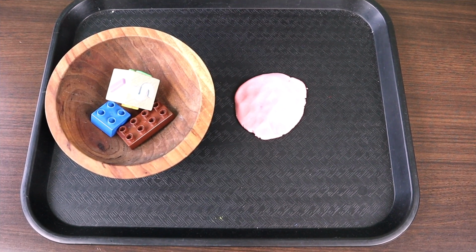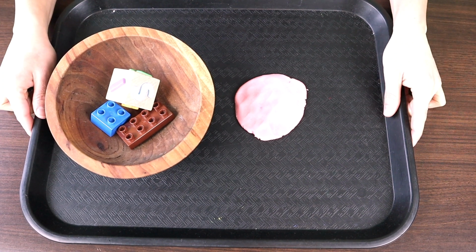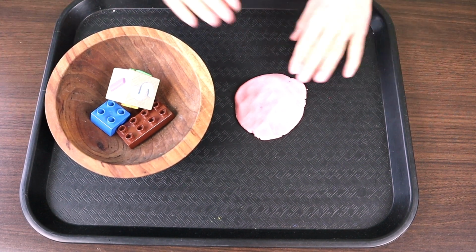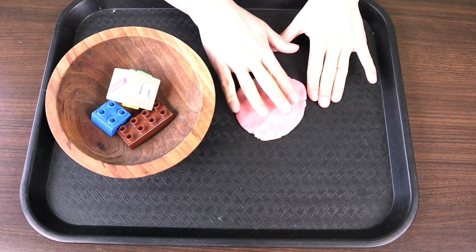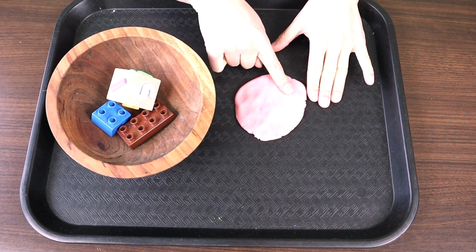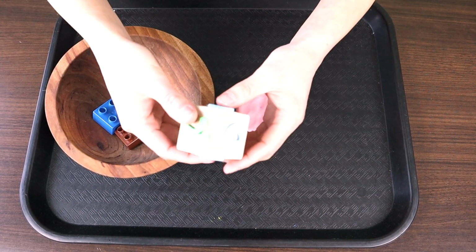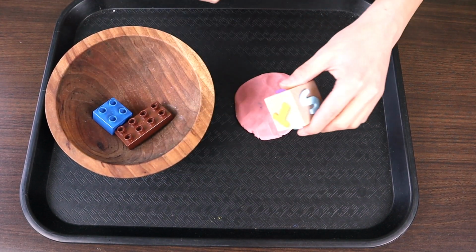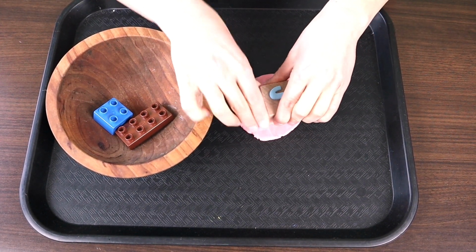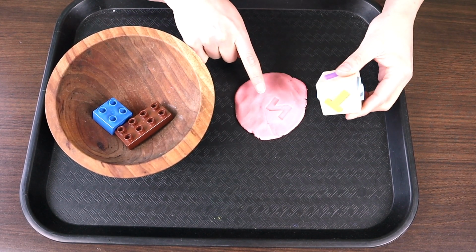So if you are missing some of the materials needed to make stamps, or if you don't have an ink pad, there are definitely some modifications that can be done. Instead of using an ink pad, you can use some Play-Doh, and you can take your foam sticker stamp and make prints on the Play-Doh just like this.